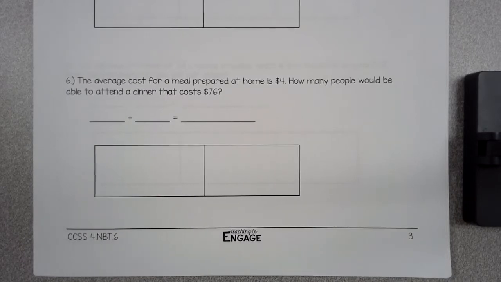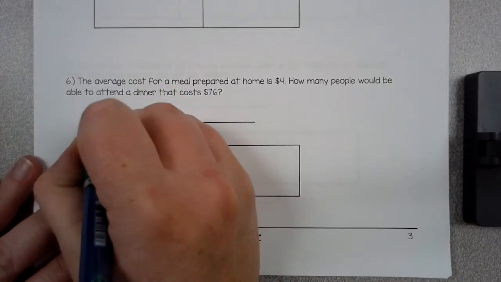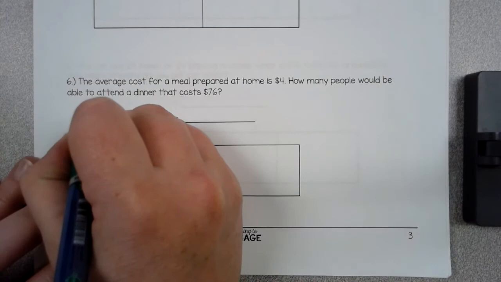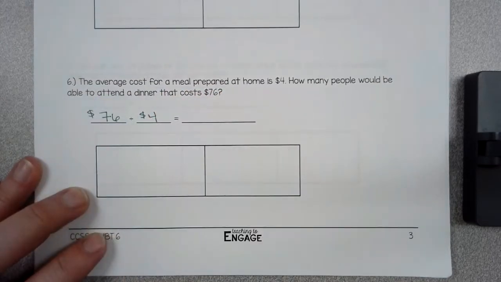Now, the average cost of a meal prepared at home is $4. How many people would be able to attend a dinner that costs $76? So, what we're having to do is break 76 down by 4. How many groups of 4 are there in 76? So, that being said, we have $76 divided by $4.